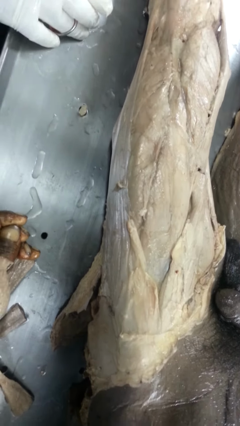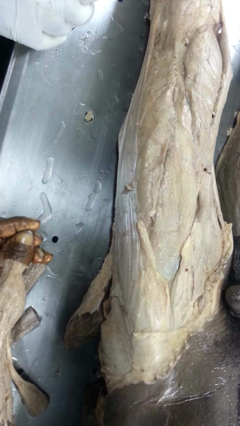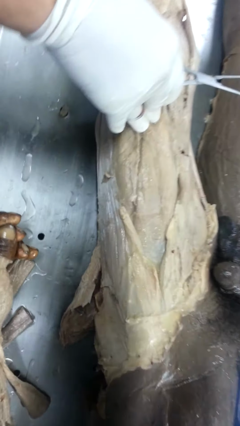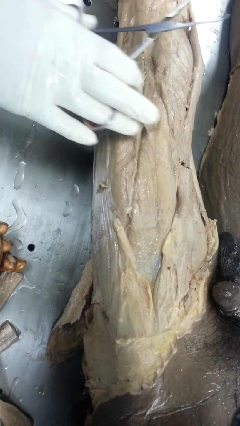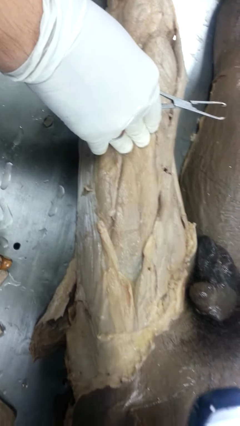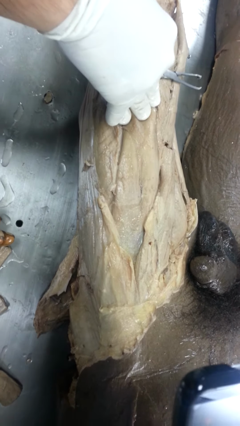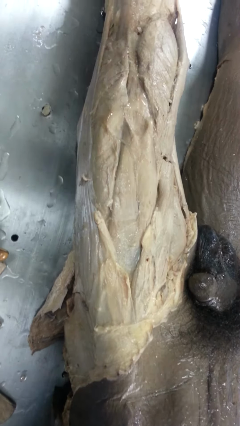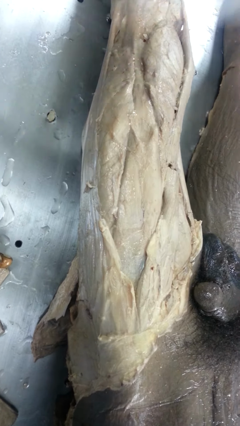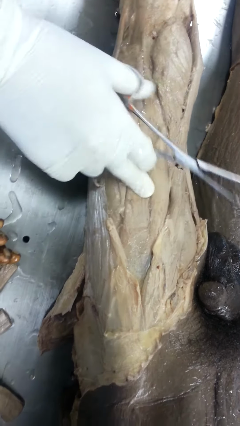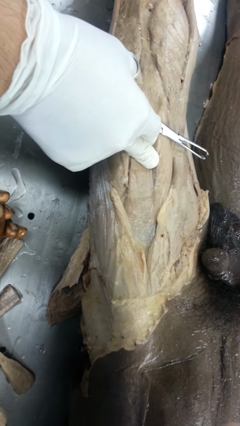From the name subsartorial, it is found under the sartorius. You think of the subsartorial canal as the continuation of the femoral triangle. Are you all familiar with the shape of the funnel? Yung embudo. The triangular part of the embudo is the femoral triangle. Then the tube-like part is the subsartorial canal.